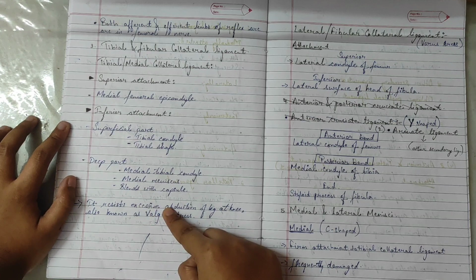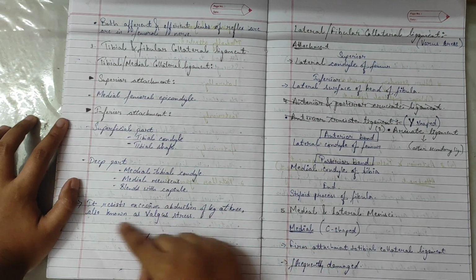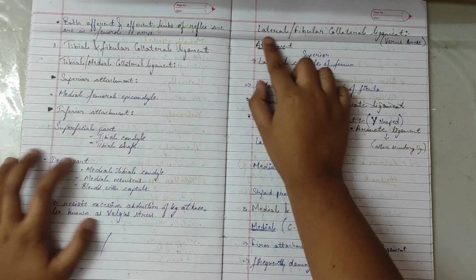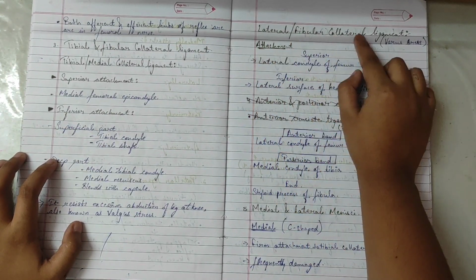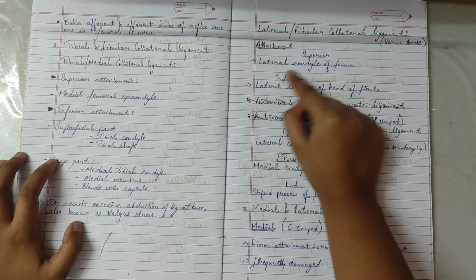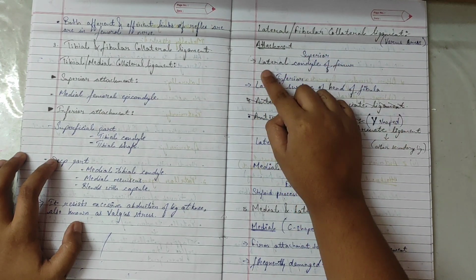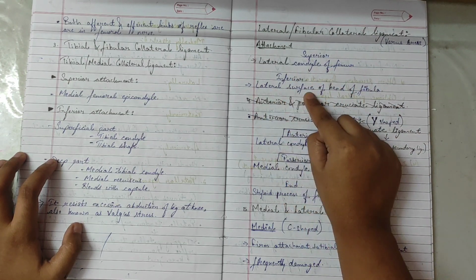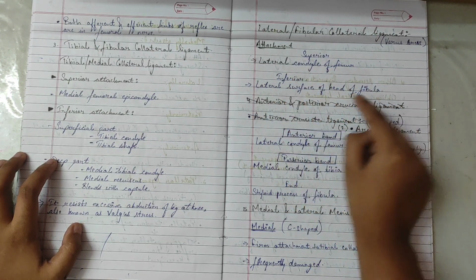It resists excessive abduction of leg at knee, also known as valgus stress. Lateral fibular collateral ligament. Attachment: superiorly it is lateral condyle of femur, inferiorly it is lateral surface of head of fibula.